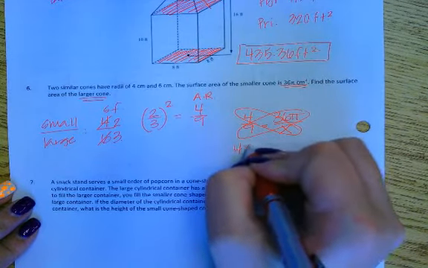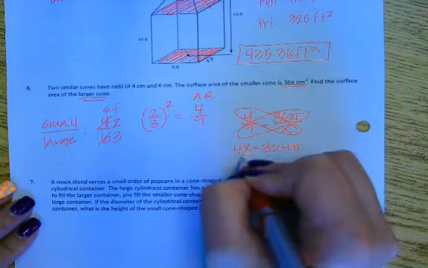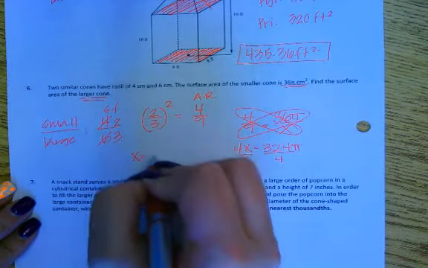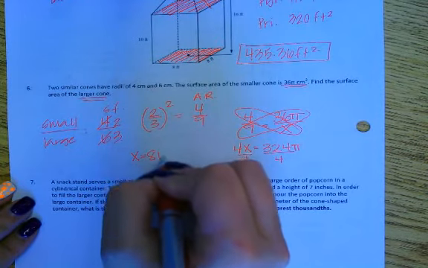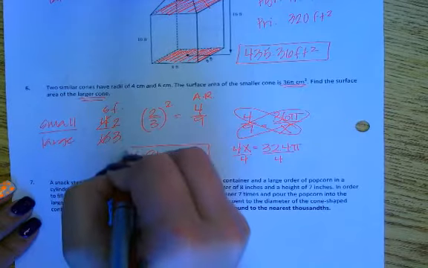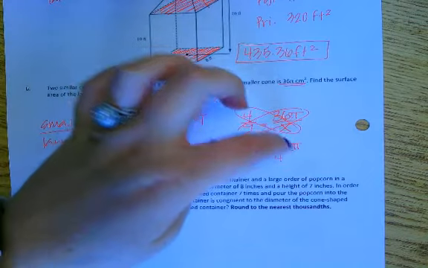Divide both sides by 4, and x was what? 81 pi centimeters squared. Very good. 81 pi centimeters squared. Do not forget pi, or it's wrong. Okay, the only time pi gets canceled out is if it's in the numerator and the denominator. In this case, we're only in the numerator, so you cannot just get rid of it. Questions on number 6?